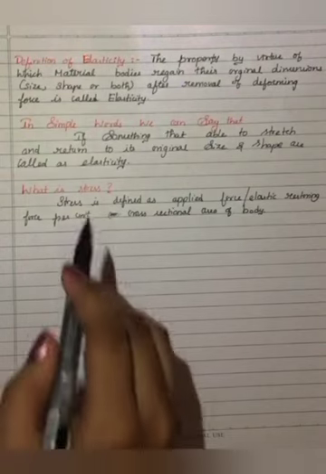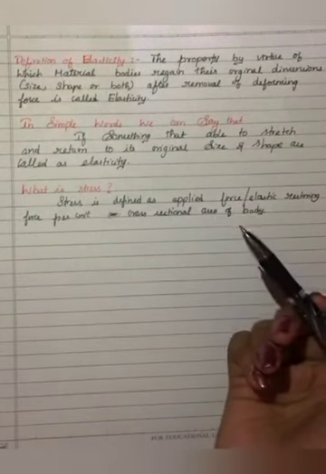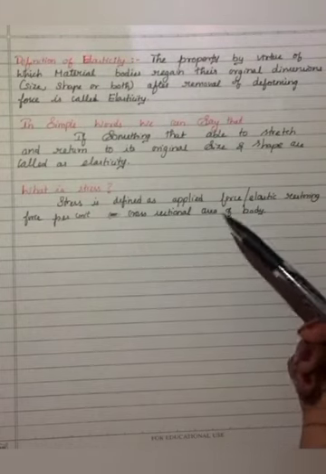Now we are going to study stress and strain. What is stress? Stress is defined as applied force, or we can say elastic restoring force, per unit cross-sectional area of a body.